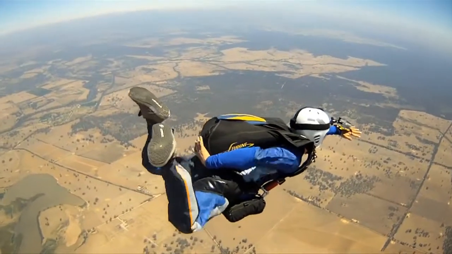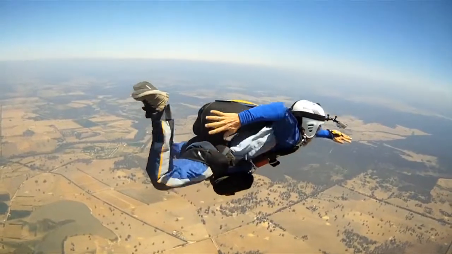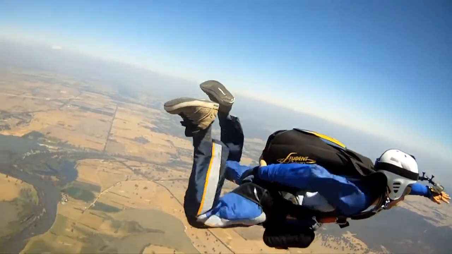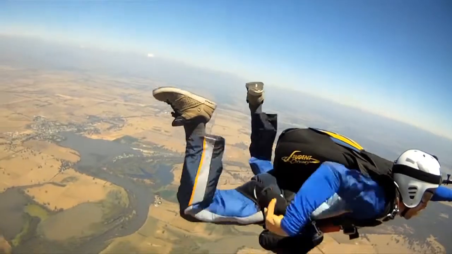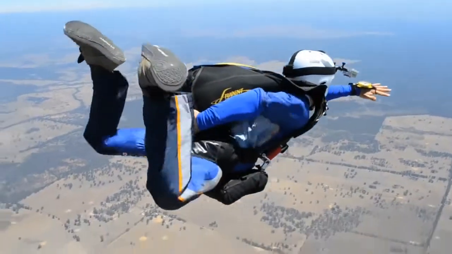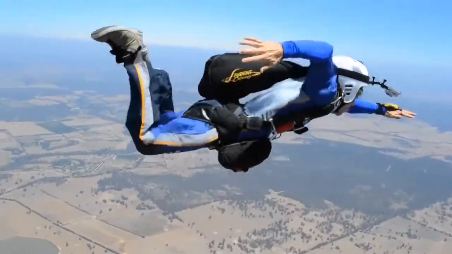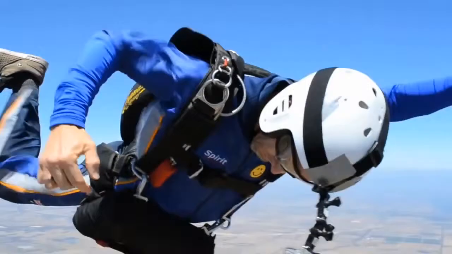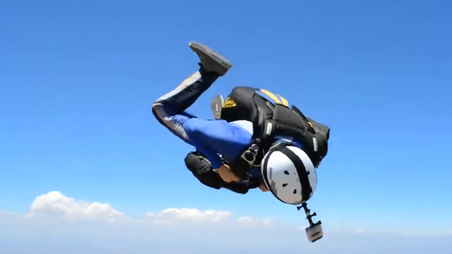The cause of a total malfunction is where the main deployment handle cannot be located or deployed. The effect is like previous scenarios where you're still at terminal velocity. The remedy is to make only 2 attempts to locate your handle. If you're still unable to locate and deploy, immediately commence your emergency procedures.